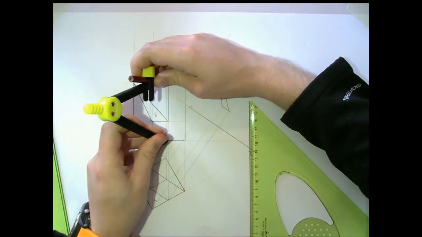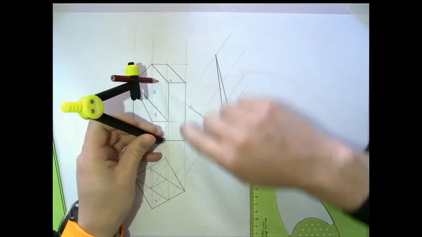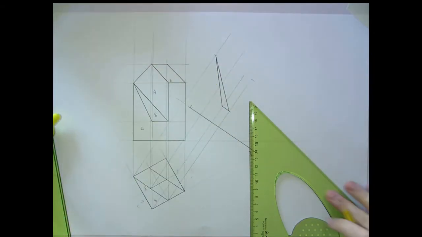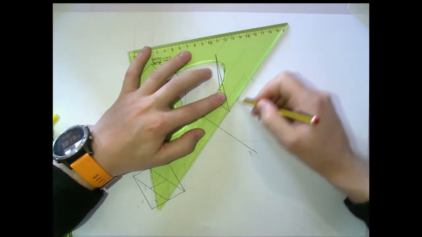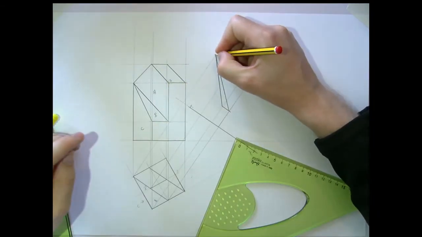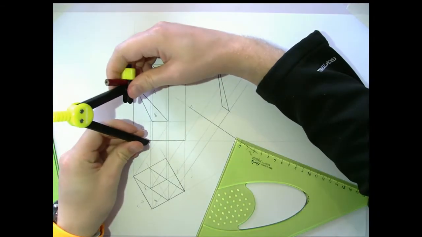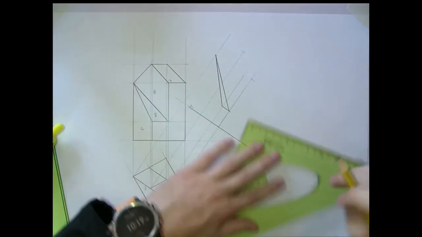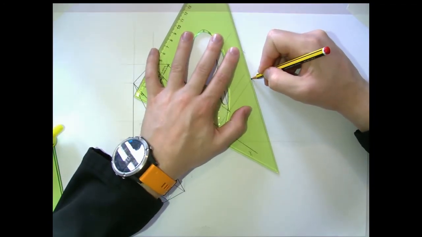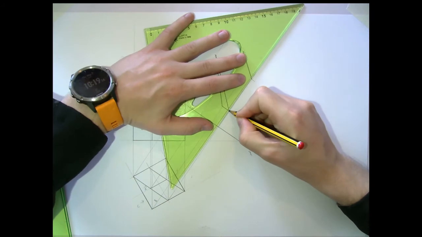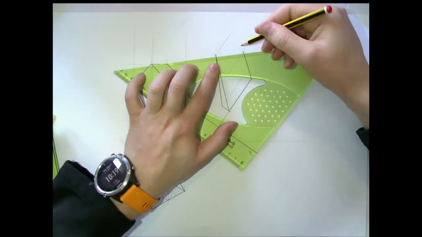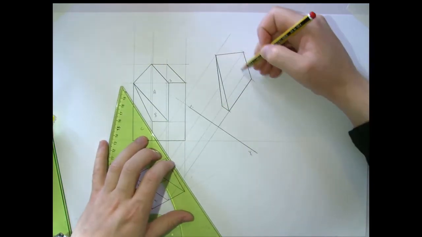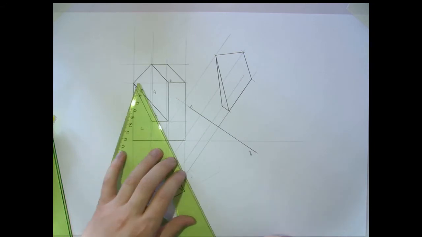So measuring up the height of point S, locating that up in our auxiliary elevation. So you can join this point back up to here if you like. I'm going to put in the apex. So this is now surface A. So joining all those points together. Now, as I said, you don't need to put in this point. You could just put in going from here across. That would still give you the same result.